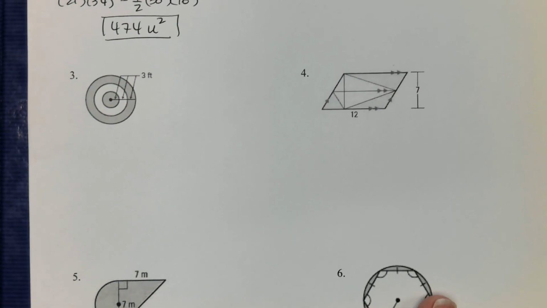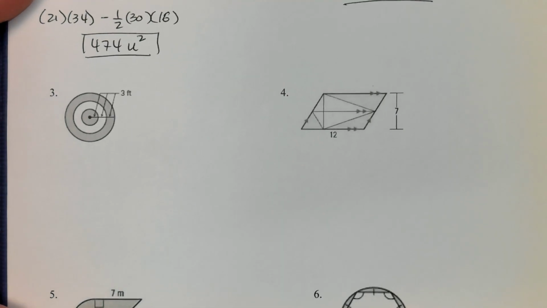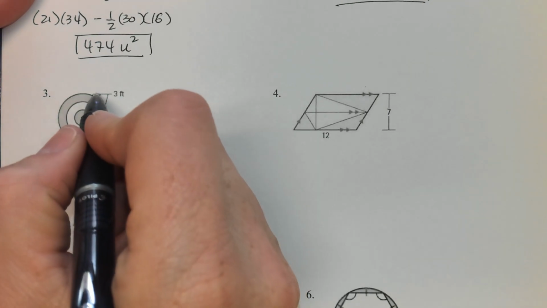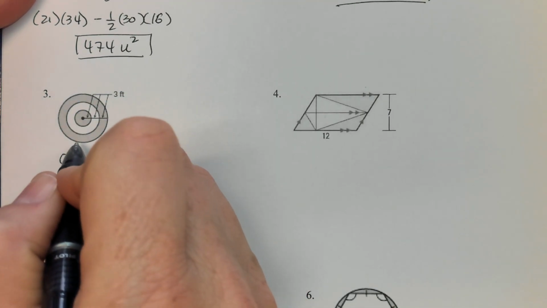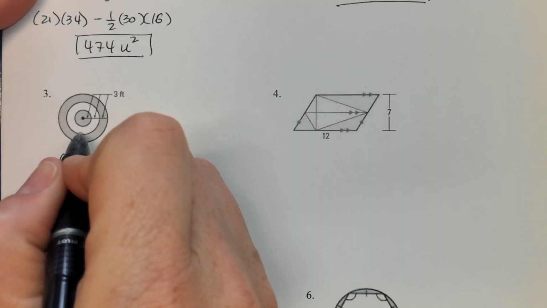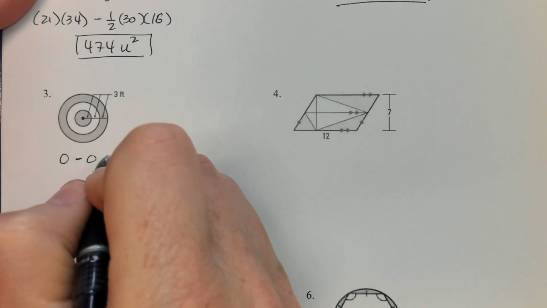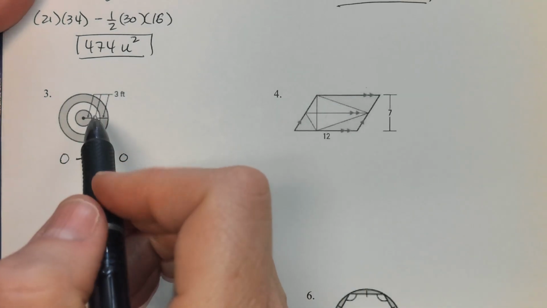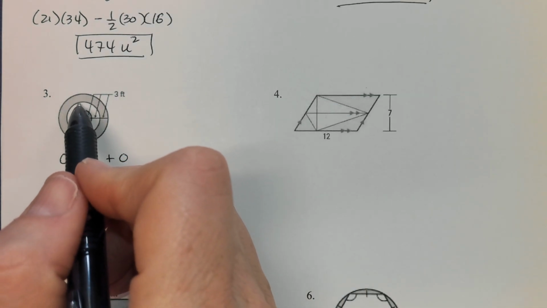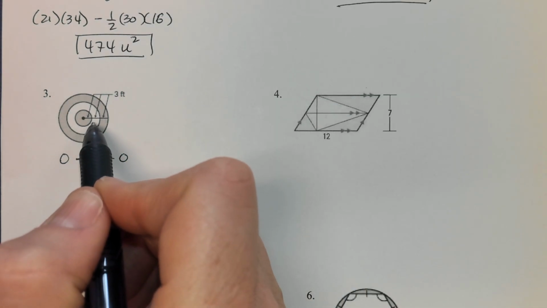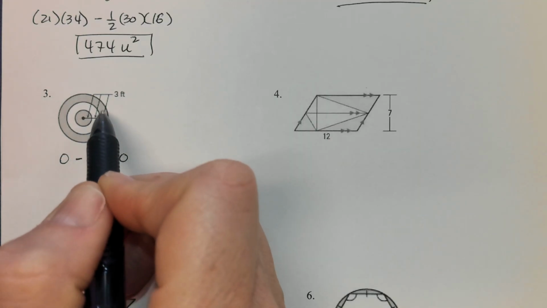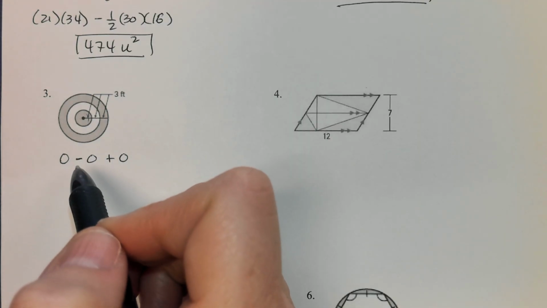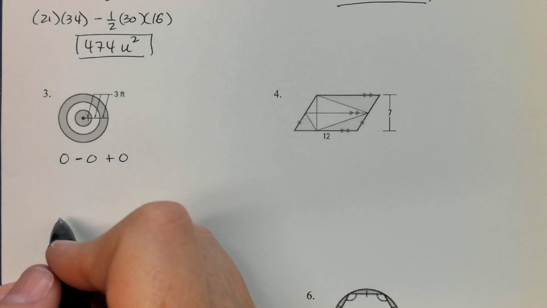Next, I've got like a bullseye picture. So remember, we want the shaded parts. Start from the outside. So the outside is a circle, and then we're going to subtract the inside circle, and then we're going to have to add back in this shaded circle. So when you subtract out this white one, it actually subtracts out this whole space, not just that ring. So then we have to add back in the center circle of the bullseye.